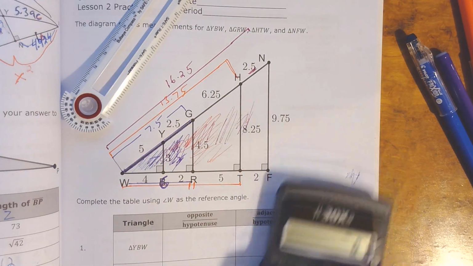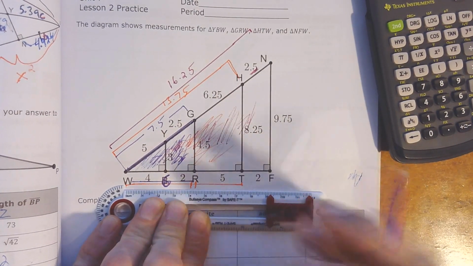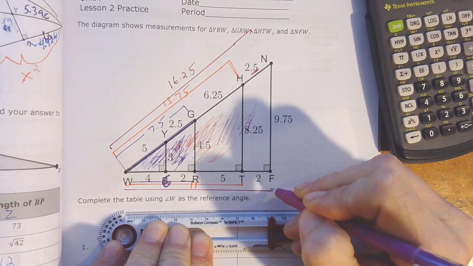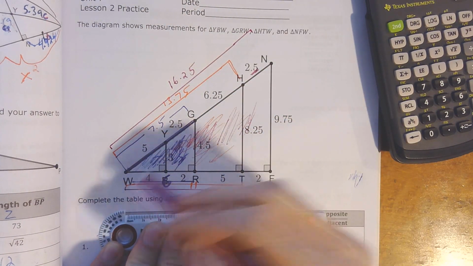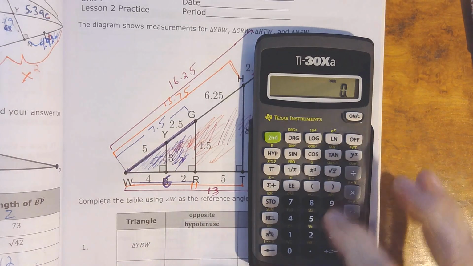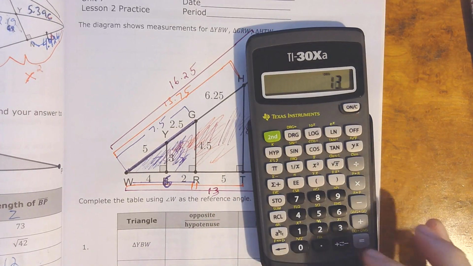And then down here, the entire length would be 11 plus 2, which is 13. And if you added all those up, just a quick dummy check, 4 plus 2 plus 5 plus 2 equals 13.